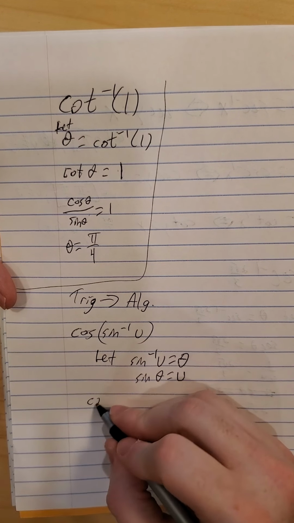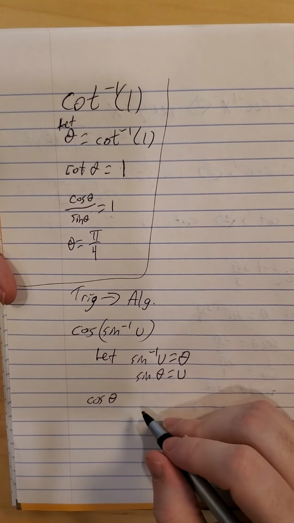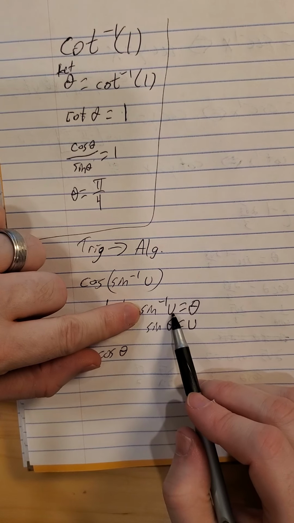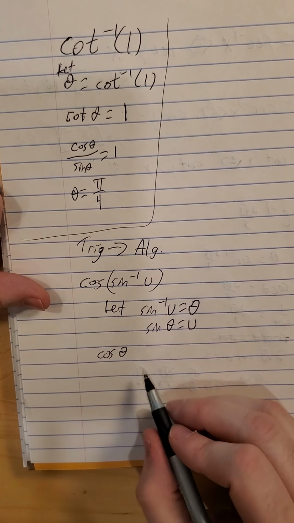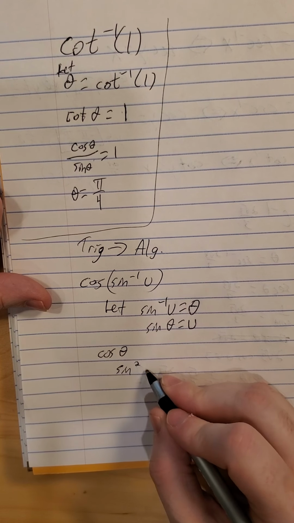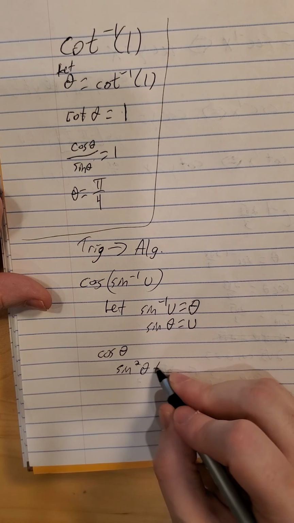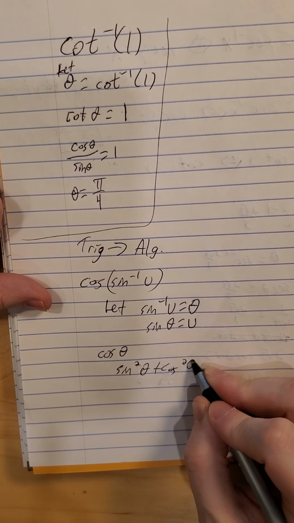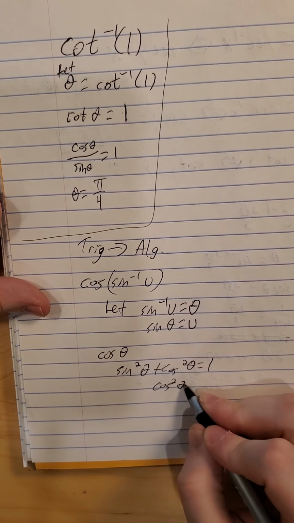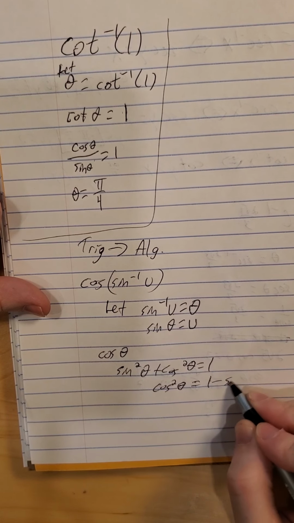So then we want the cosine of theta. By our identities, sine squared theta plus cosine squared theta is equal to 1. So cosine squared theta is 1 minus sine squared theta.